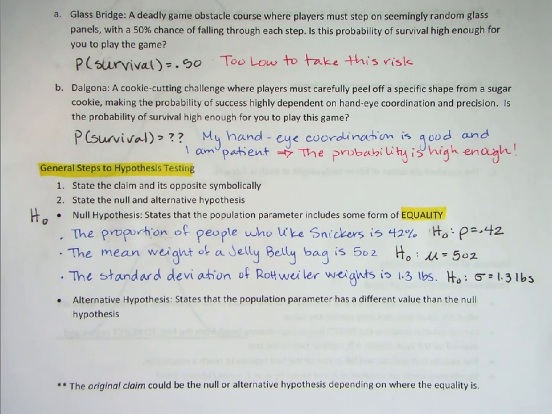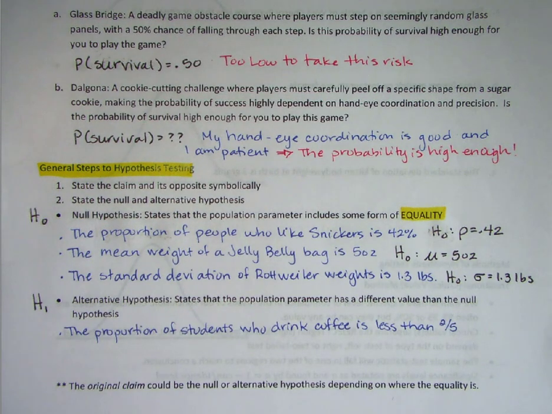Your alternative hypothesis. We will always be using H sub 1 when writing our alternative hypothesis. This states that the population parameter has a different value than the null hypothesis. This means that if you are including your equal sign in the null hypothesis, this will be something other than that. For example, the proportion of students who drink coffee is less than 2/5.